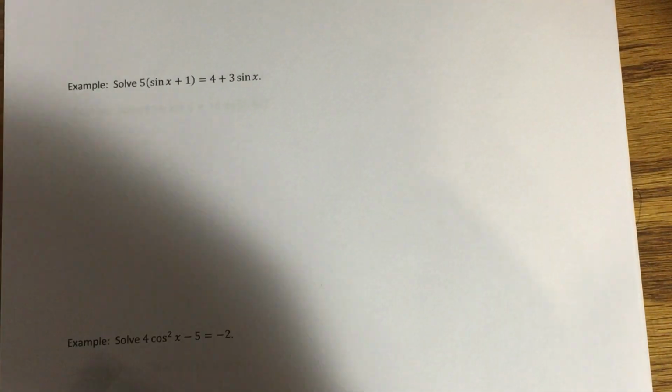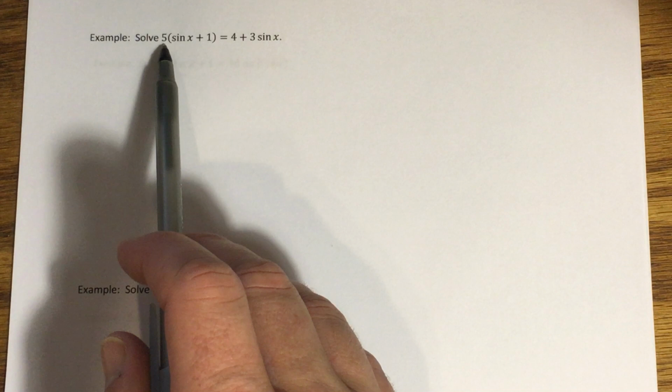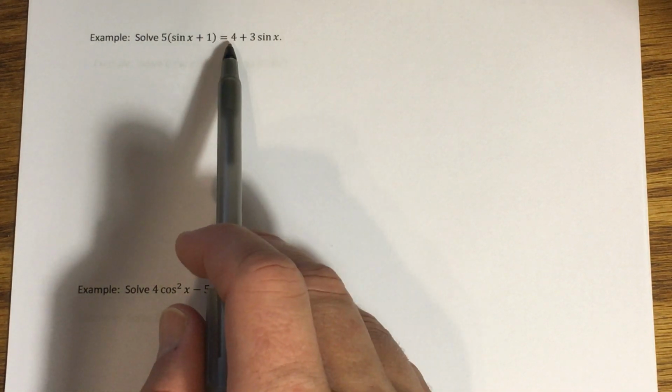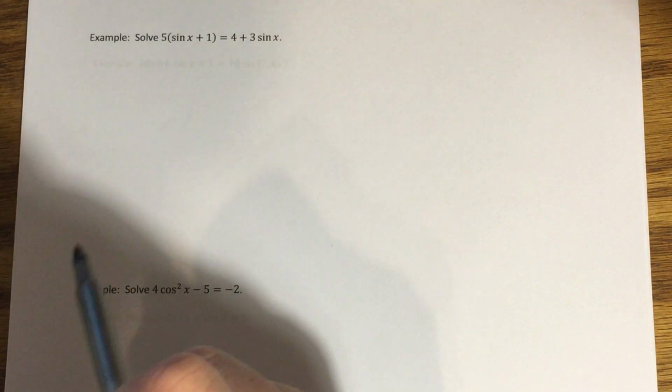Okay, so let's bring the difficulty level up a little bit. This time we want to solve 5 sine of x plus 1, that's in parentheses there, equals 4 plus 3 sine of x.